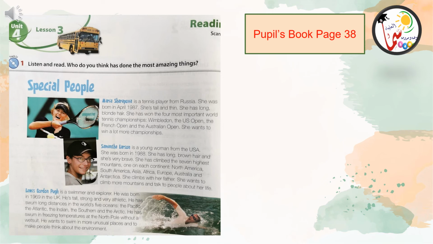Samantha Larson is a young woman from the USA. She was born in 1988. She has long brown hair and she's very brave. She has climbed the 7 highest mountains, one on each continent: North America, South America, Asia, Africa, Europe, Australia, and Antarctica. She climbs with her father. She wants to climb more mountains and talk to people about her life.